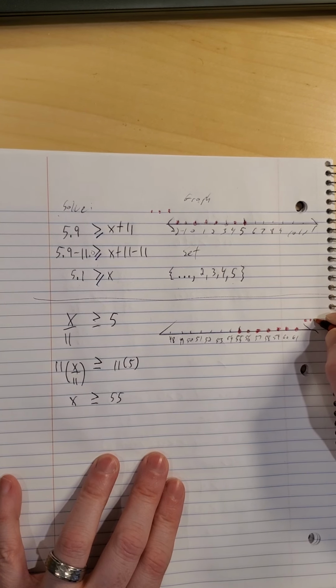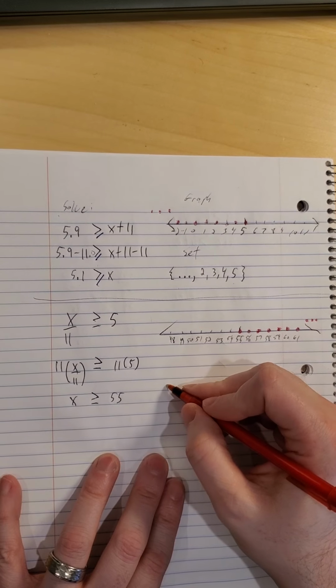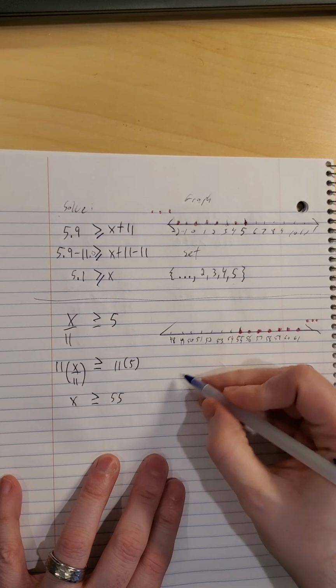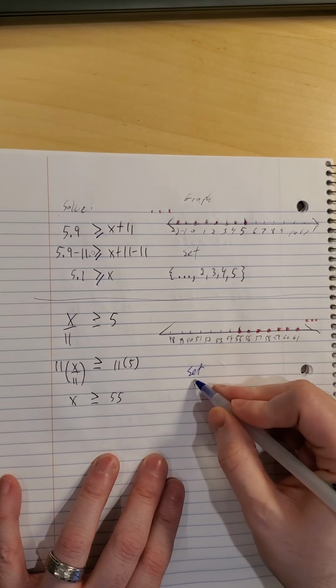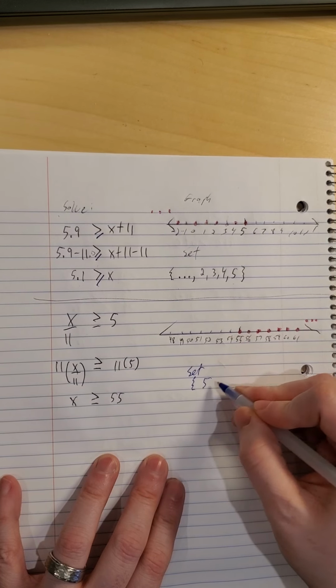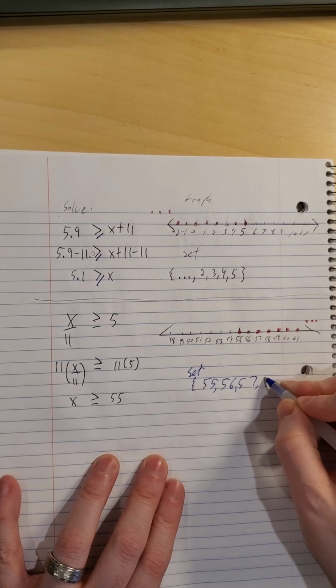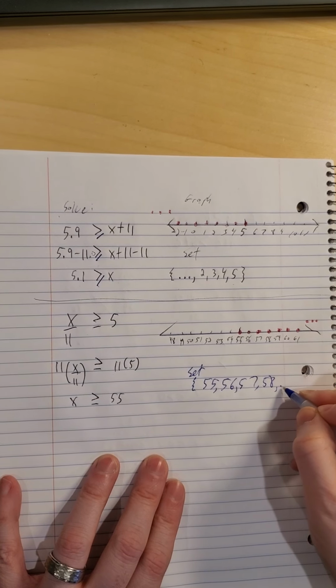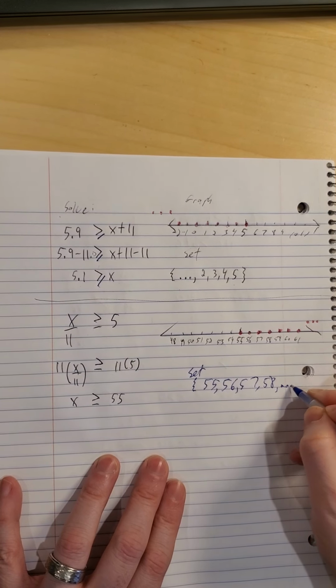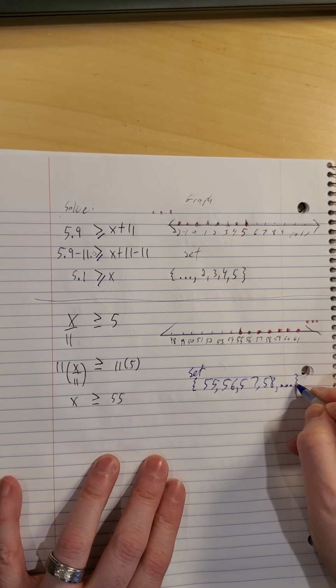And again, our ellipsis this time up and to the right. So our solution set starts at 55. So 55, 56, 57, 58. And we can go forever, this time in the positive direction.